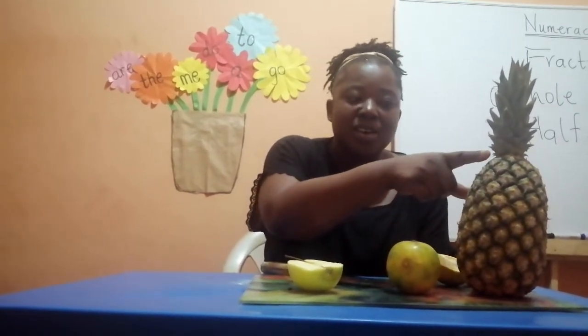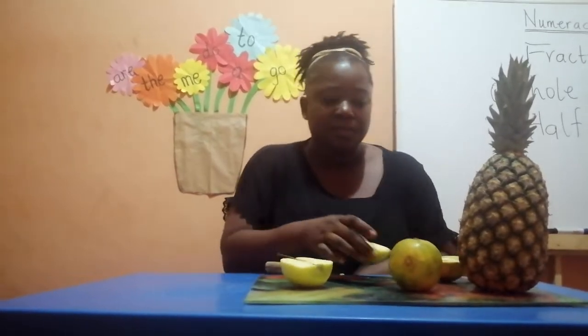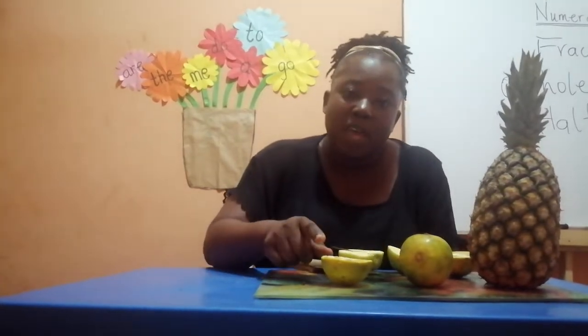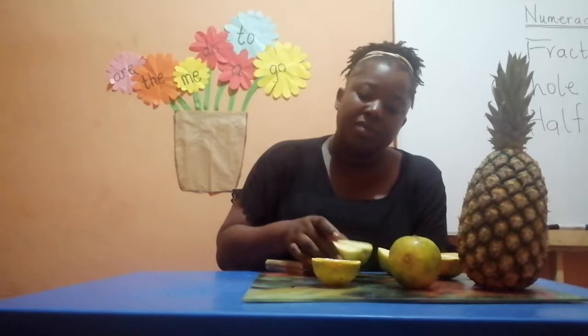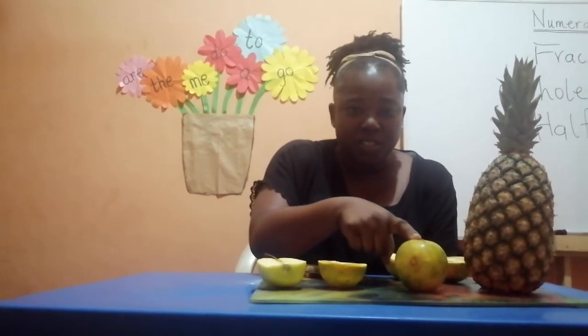And this is one whole pineapple. And this is half apple. This is also a half of an orange. A half of an apple. One whole orange. One whole pineapple.